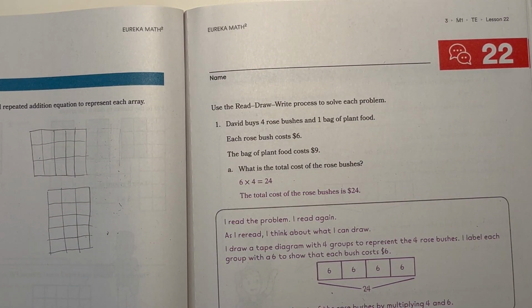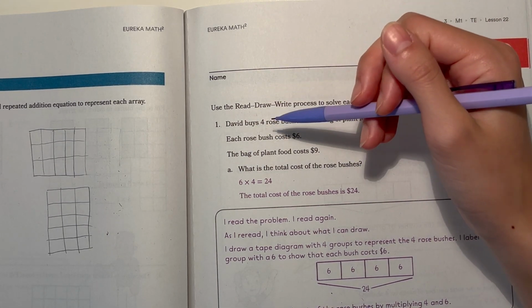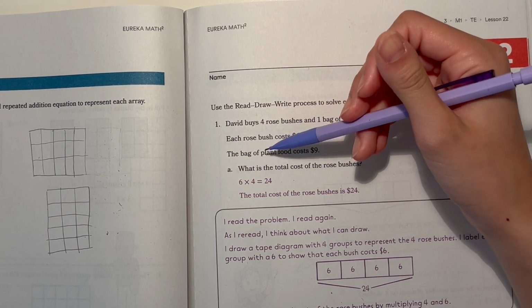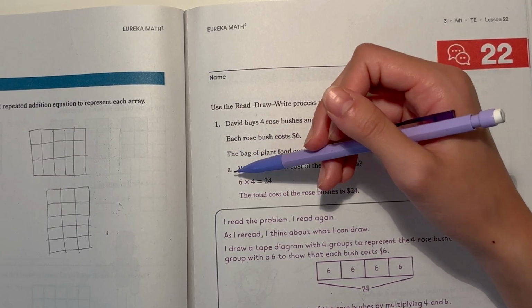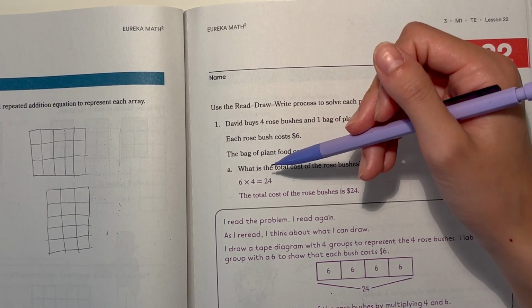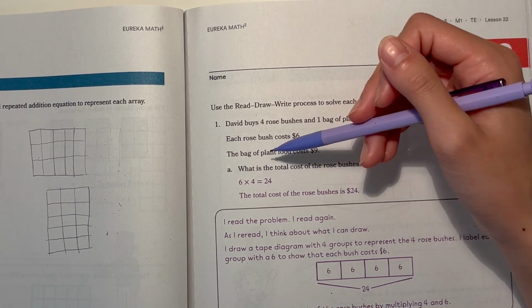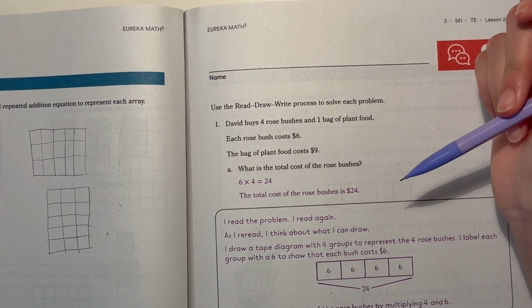Alright. Lesson 22, this is the explanation part. Use the redraw right process to solve each problem. Number 1, David buys 4 rose bushes and 1 bag of plant food. Each rose bush costs $6. The bag of plant food costs $9. A, what is the total cost of the rose bushes? So 6 times 4 equals 24. Total cost is $24.